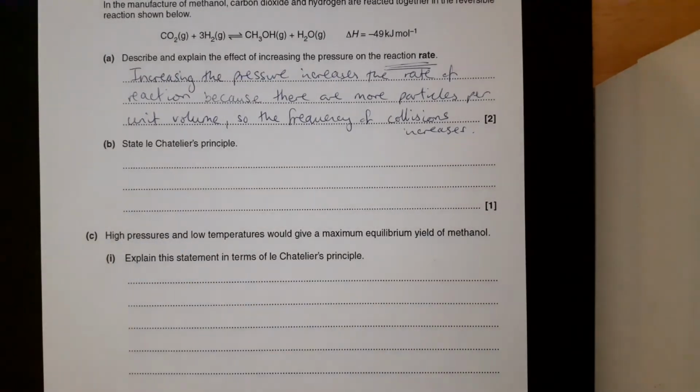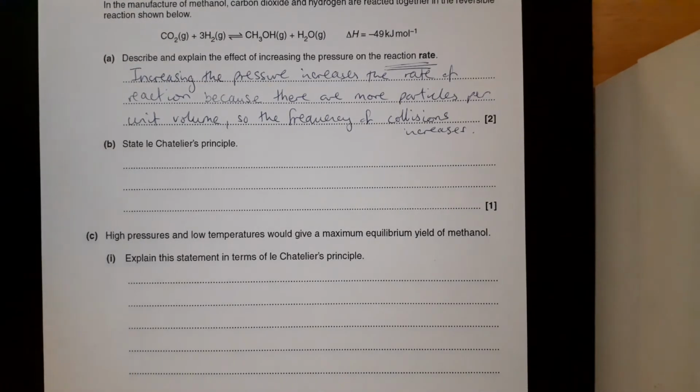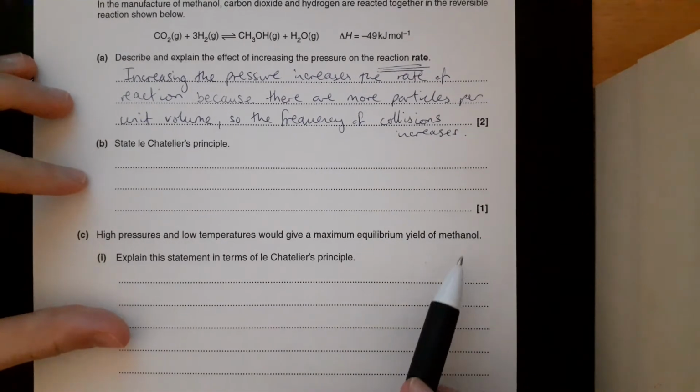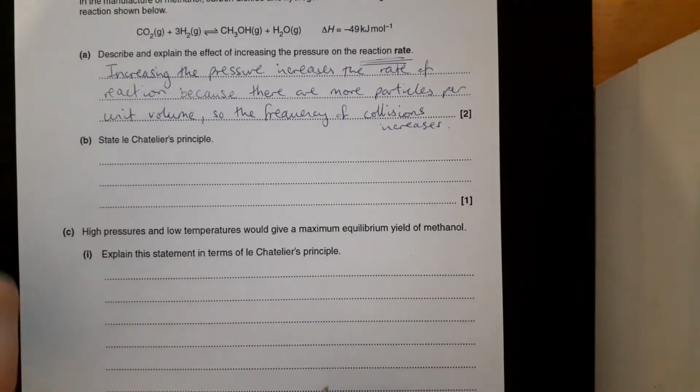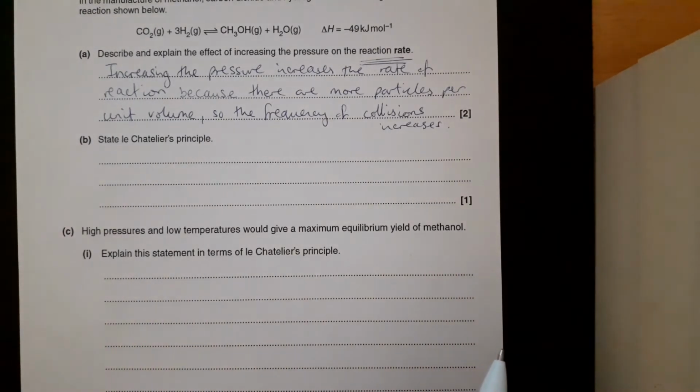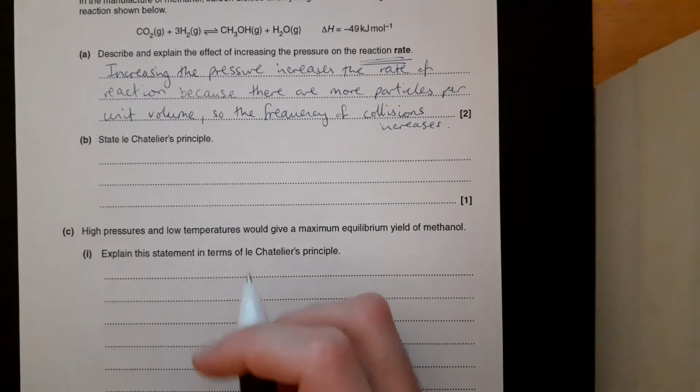Okay, then it just wants us to write out Le Chatelier's principle. We've been using this all the way through. They don't really get very picky about the wording here. As long as you've got the gist of what the idea is, then they give you the mark. It's only a 1 mark question here. So there's no specific wording you have to get exactly right for this one, as long as you've written pretty much the right thing.